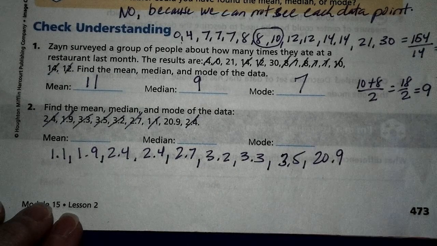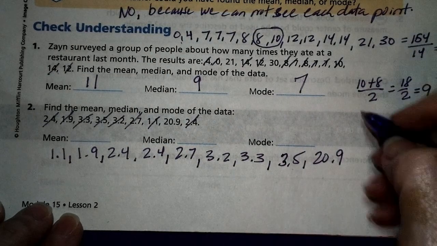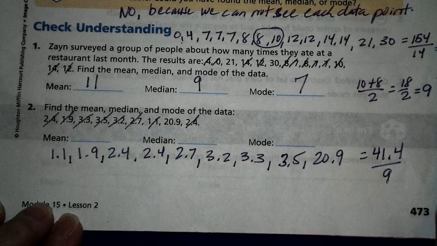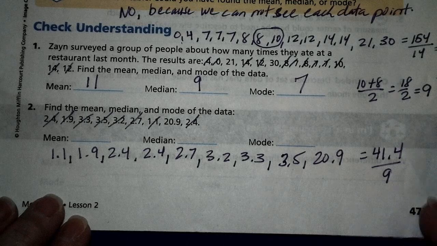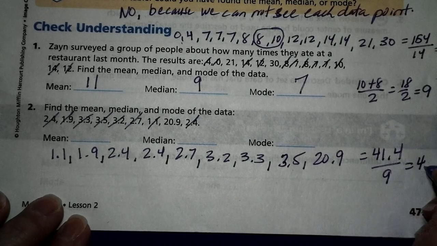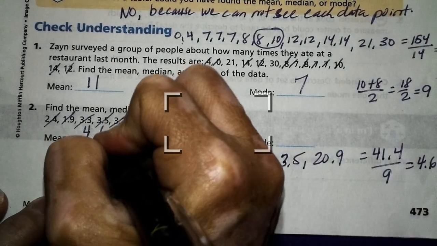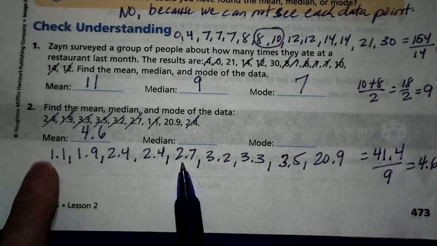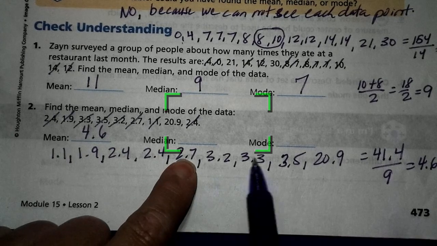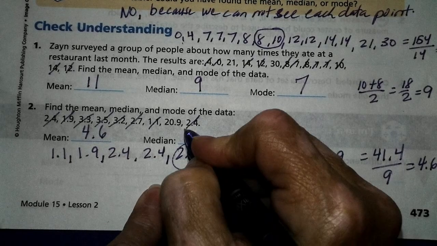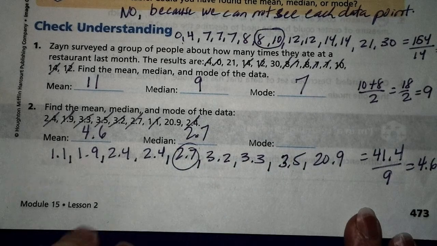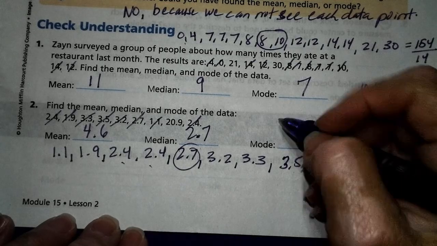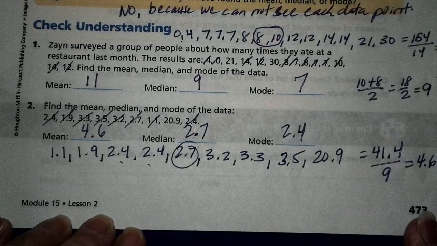All right, so once again, I've added them all together, and so that gives me 41.4. We have 9 value points. So when I make that divide, I get 4.6, or 4 6/10. The median, so that looks like 1, 2, 3, 4. 1, 2, 3, 4. Yep, so 2.7 is the median. And the mode looks like it's 2.4 is what occurs the most.